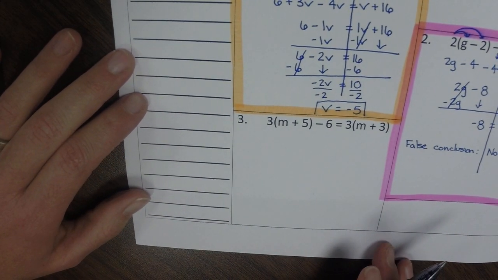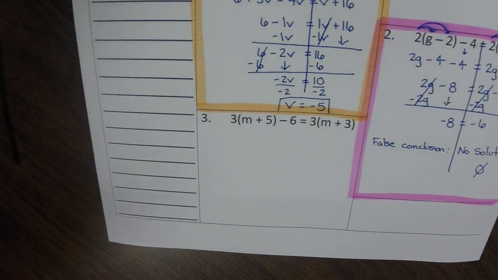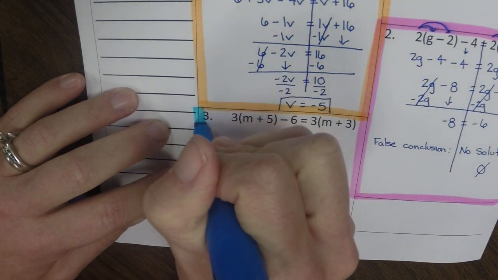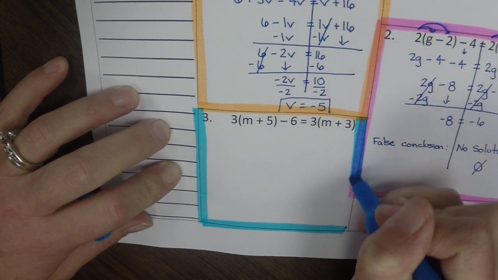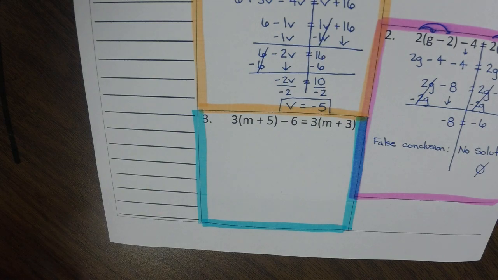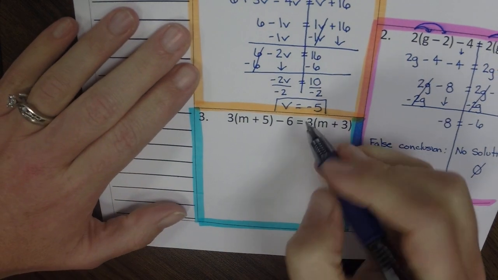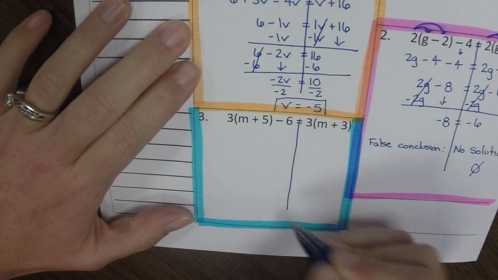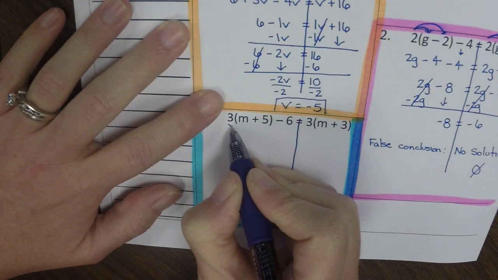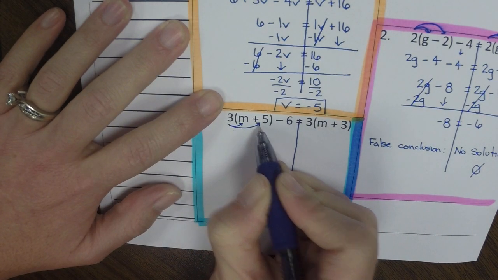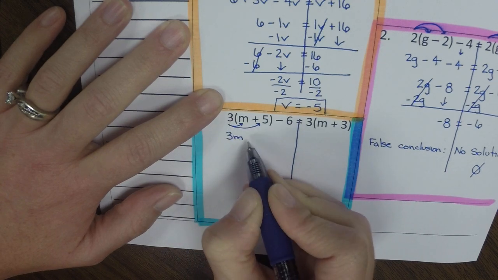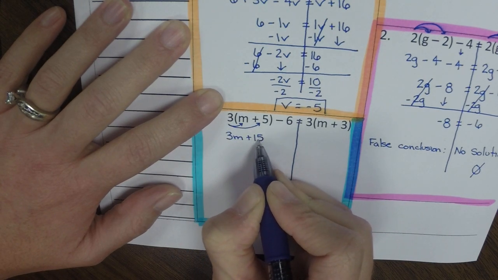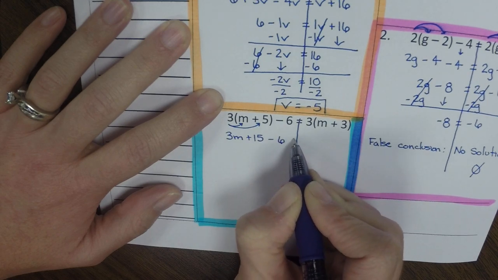By process of elimination, you can probably tell that this one is going to end up being our infinite solutions. Okay, so this is going to be our example of infinite solutions. Okay, but let's go ahead and start with our line. So we draw our line down the middle, and then we're going to distribute. So 3 times m is 3m. 3 times 5 is 15. I bring down the minus 6.